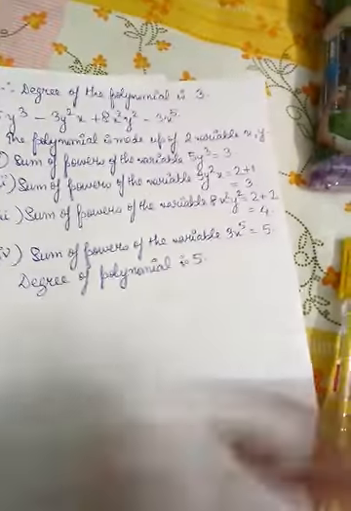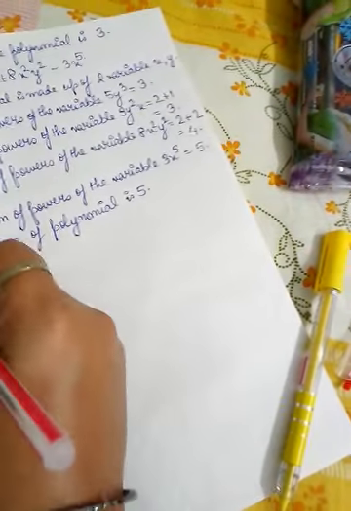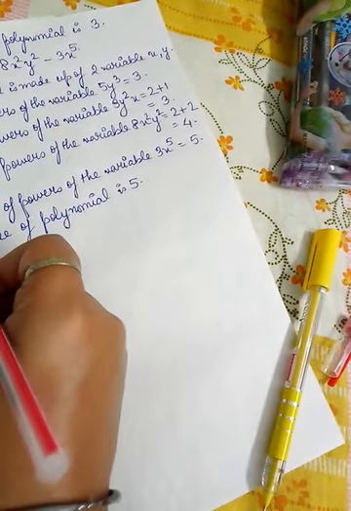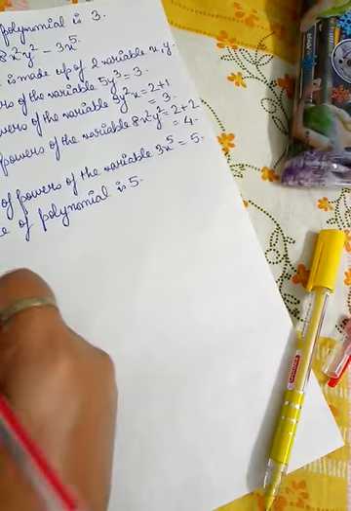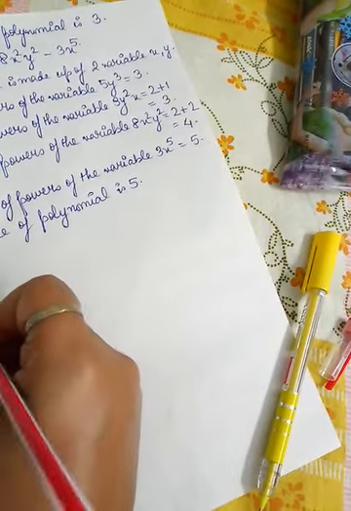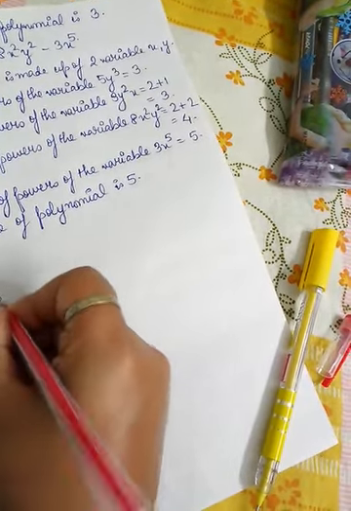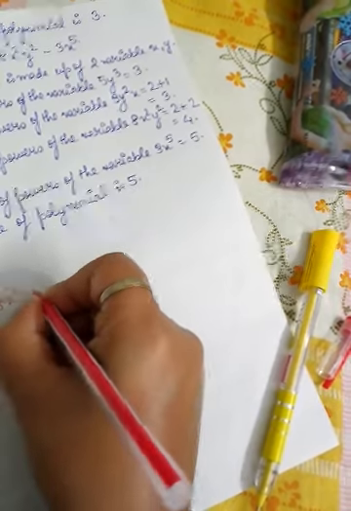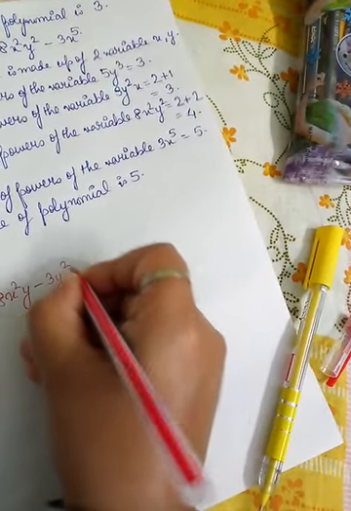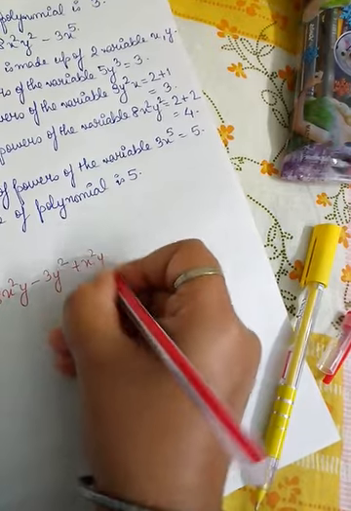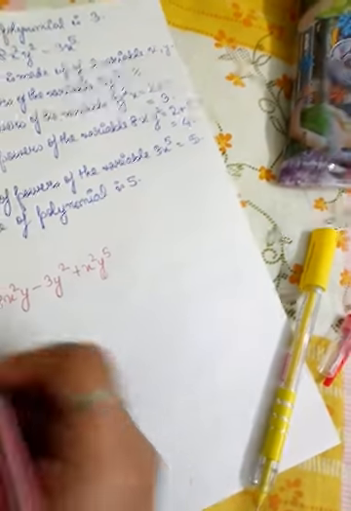So based on these, your homework will be exercise 18b, question number 6: 8x square y minus 3y square plus x to the power 2 y to the power 5.